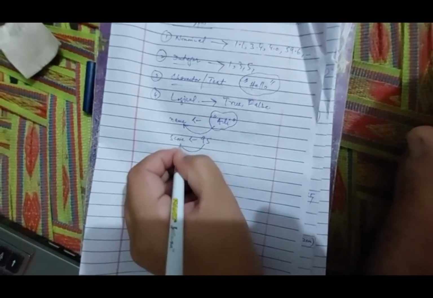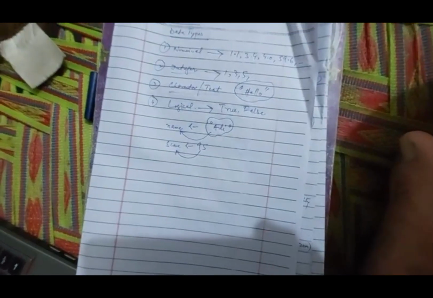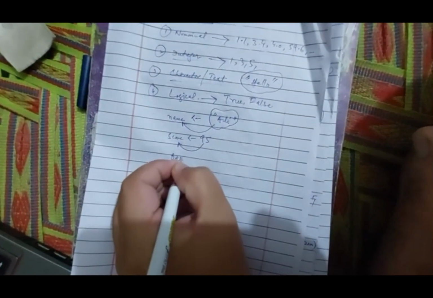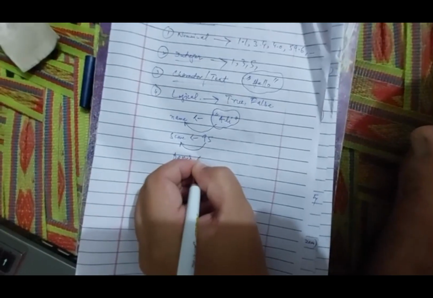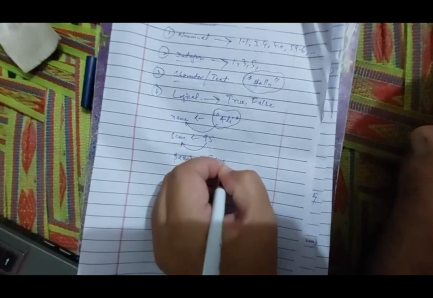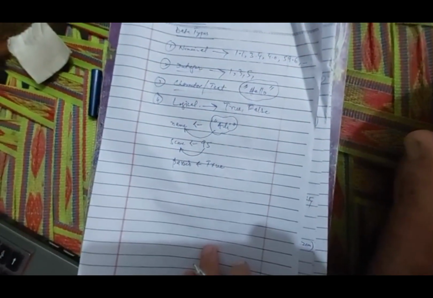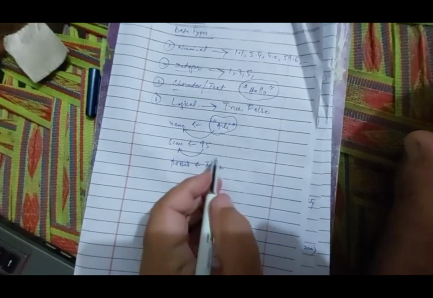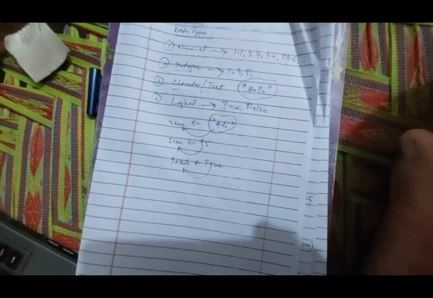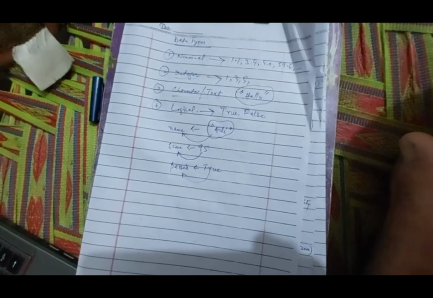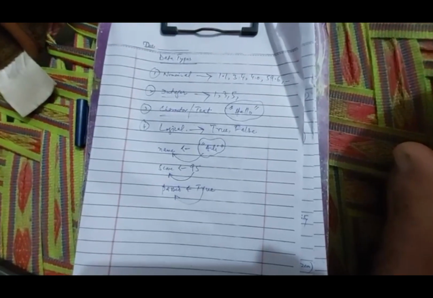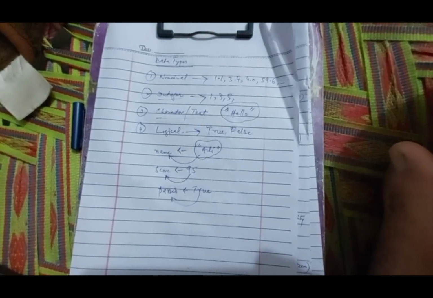So this 95 will be saved in the score variable. And passed, and I say true. So this is the logical, and it will be saved in this one. So we can have all these data types in the R language.